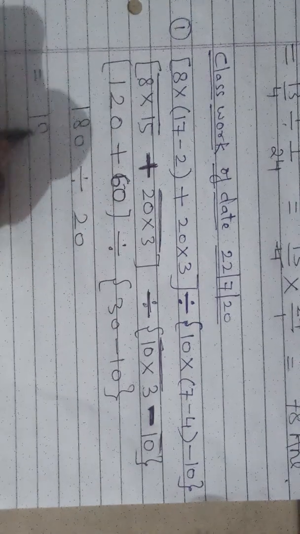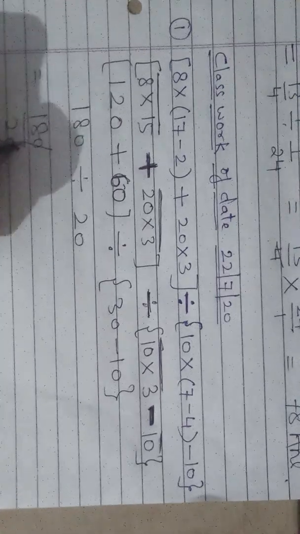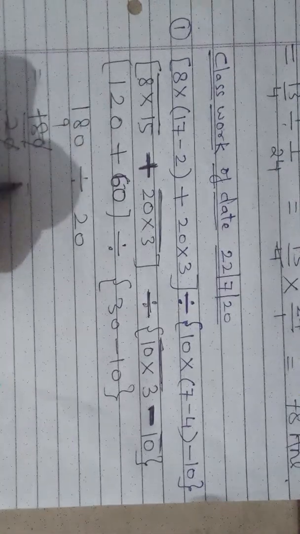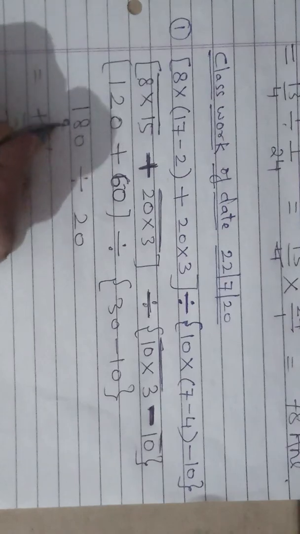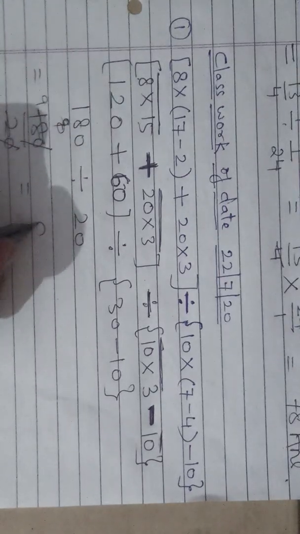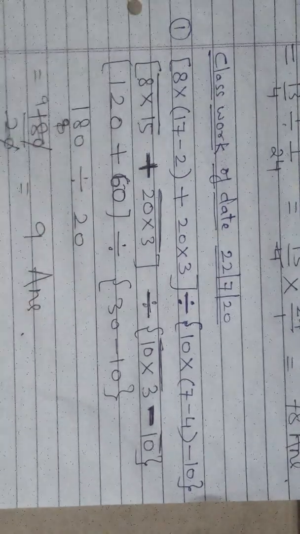So the answer is 180 divided by 20. This and this get cancelled. We get 9. That means the answer is 9 in this case.